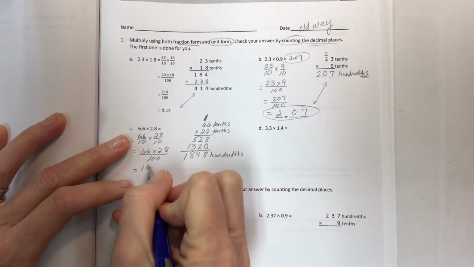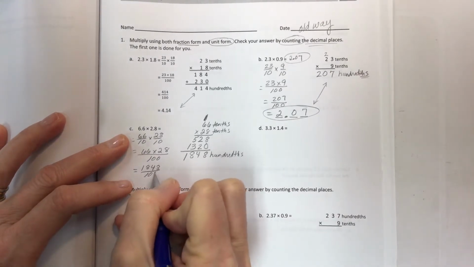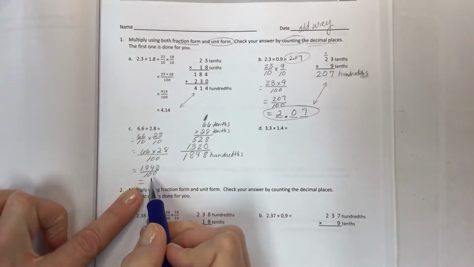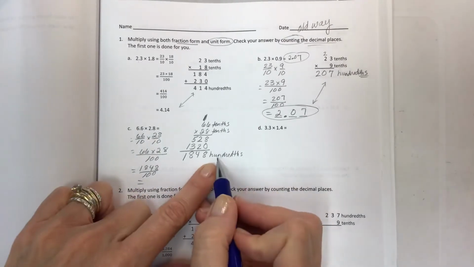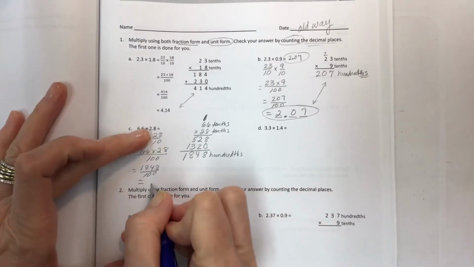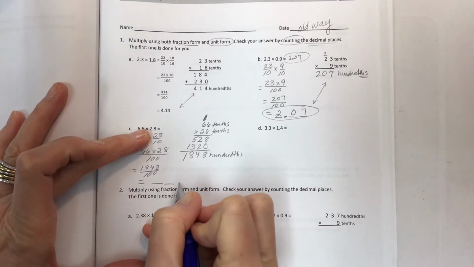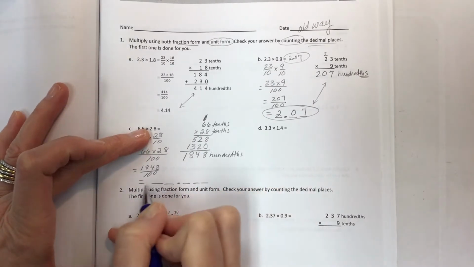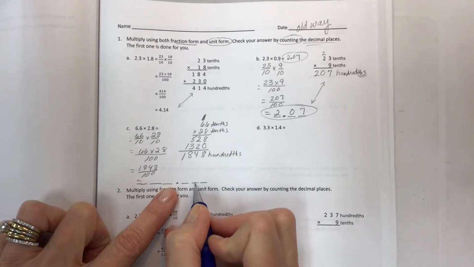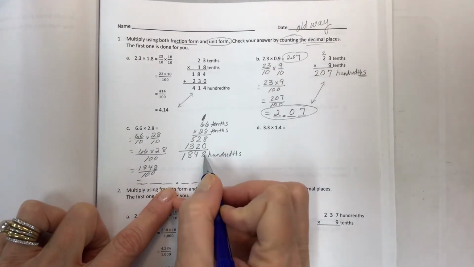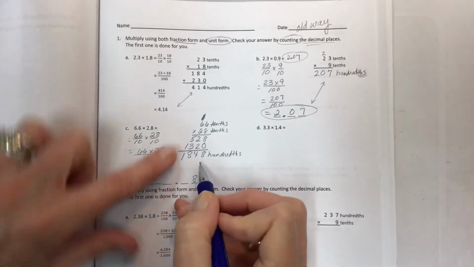Okay. Now it comes time to write your, oh, actually, we're not there yet. We need to put the 1848 hundredths. Now it comes time to write our answer in standard form with the decimal. So I need to finish in the hundredths place. Fill in the blanks. Even if you are not quite sure, what if you just put in a whole bunch of blanks? Find where your hundredths place is. It's the second one to the right. That's where the last digit will go.